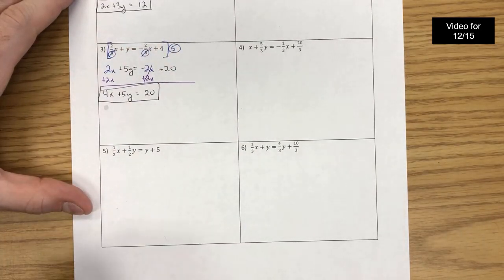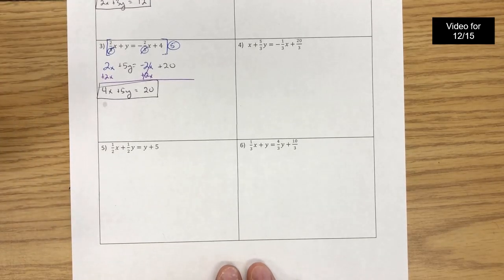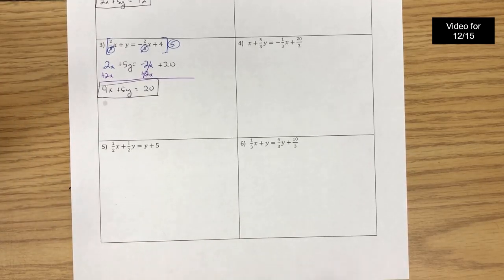Perfect. Now you might hear in the background some music. That's because the band has decided to practice during this time, so you're going to hear them quite often in these videos. I hope that it is delightful and adds to the ambiance of math.